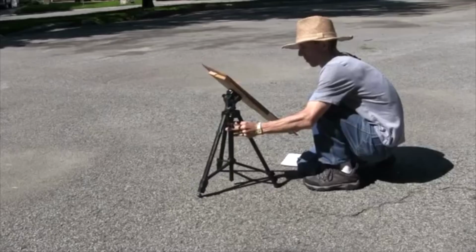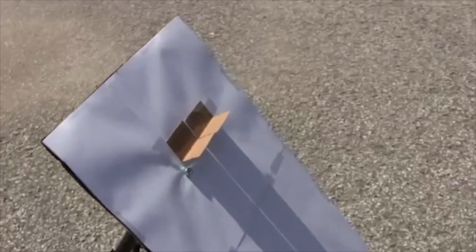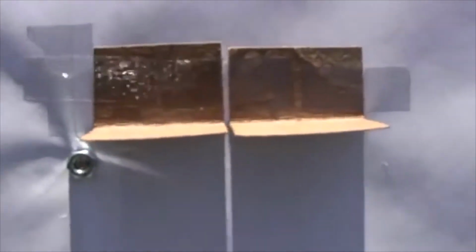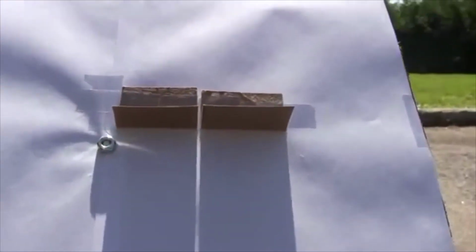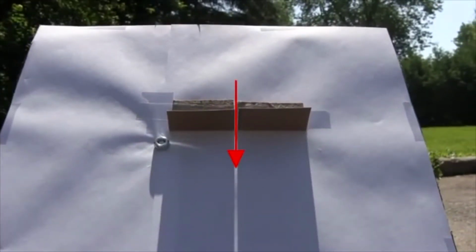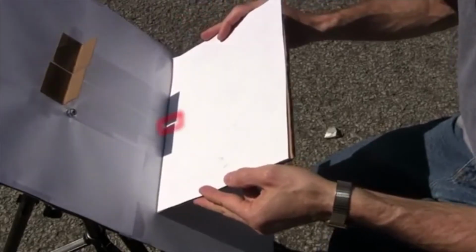To demonstrate it in action, I have this board on a tripod so I can arrange it any way I want. On top, I've taped these 2 pieces of cardboard with a small gap between them. I start by allowing only a thin slit of sunlight to go through this gap. That's to make sure that most of the light I'm using is coming from one direction only. As you can see, even with this paper far away, this light appears white on the paper.